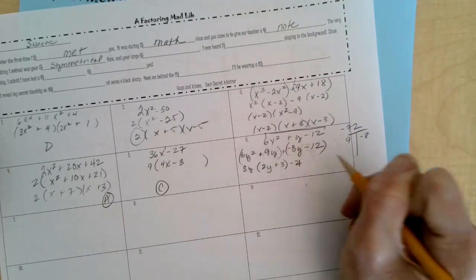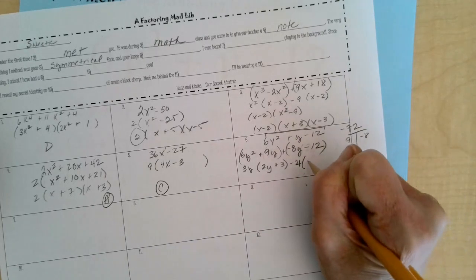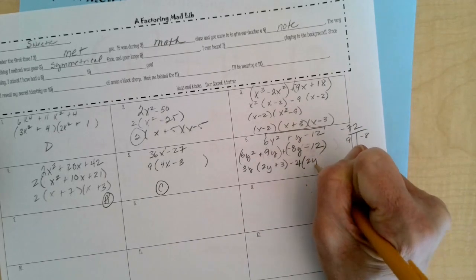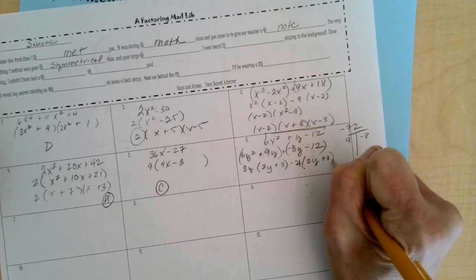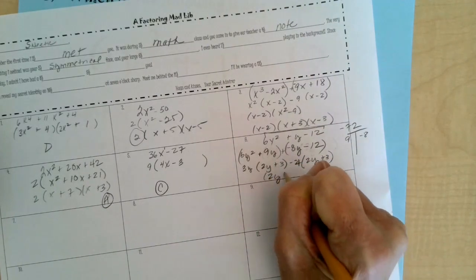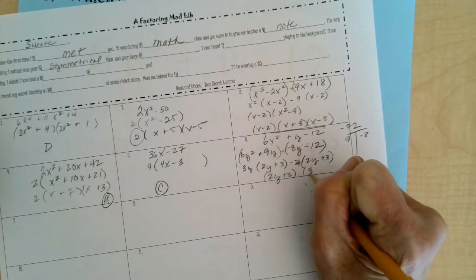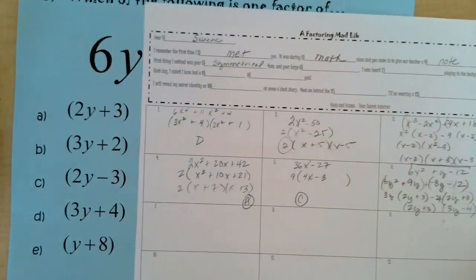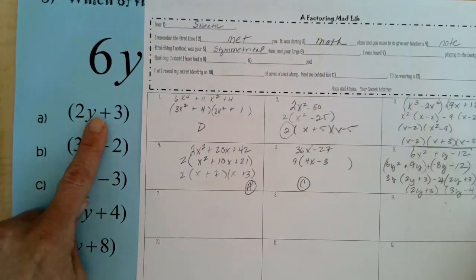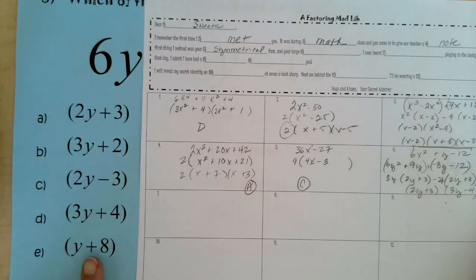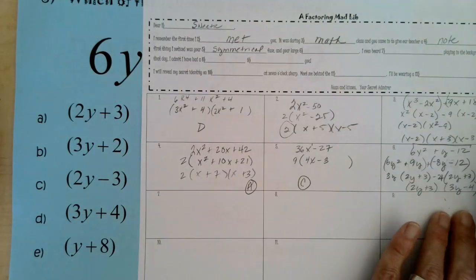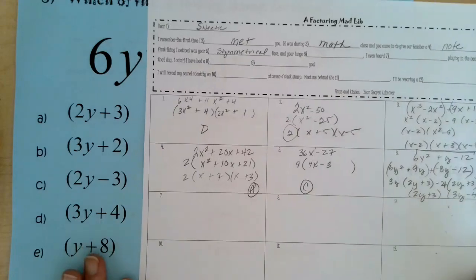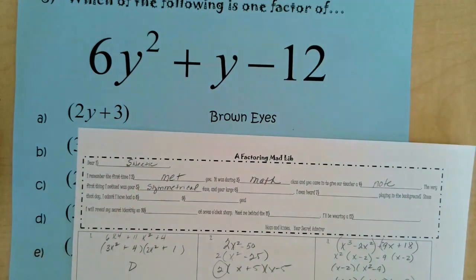Nope, the negative 4 out. And that's going to give me positive 2y plus 3. So my two factors are 2y plus 3 and 3y minus 4. 2y plus 3 is my choice. So this looks like A.